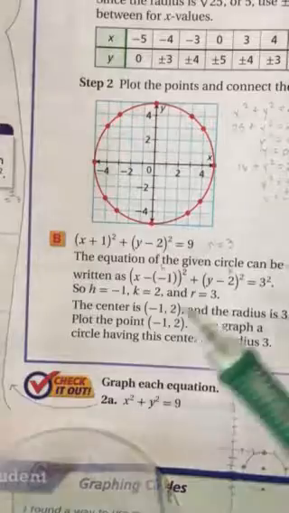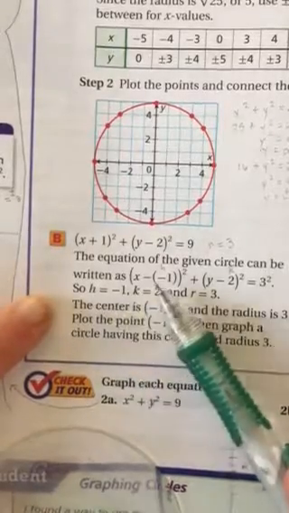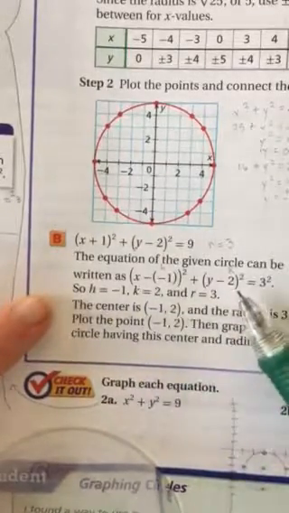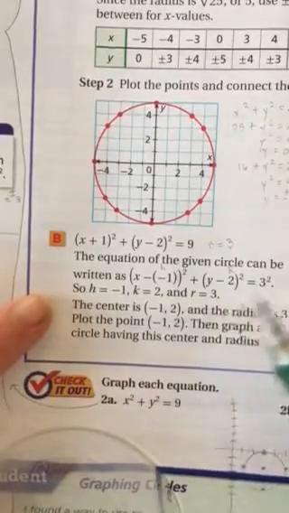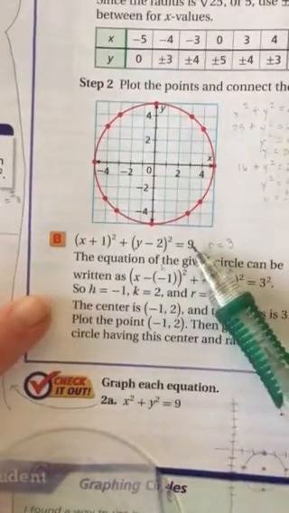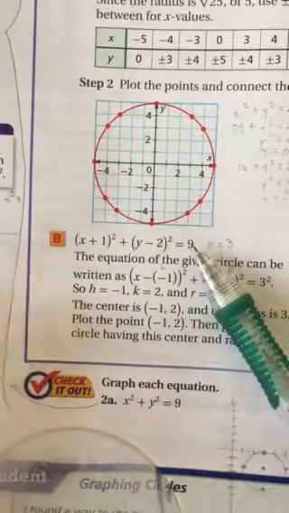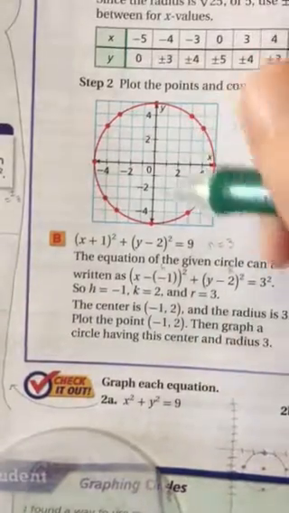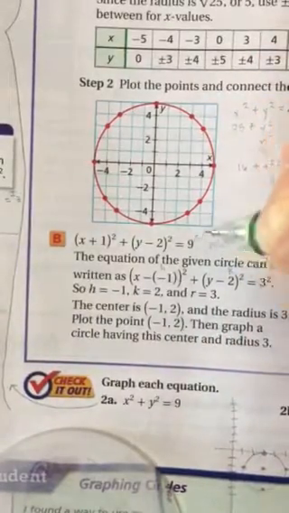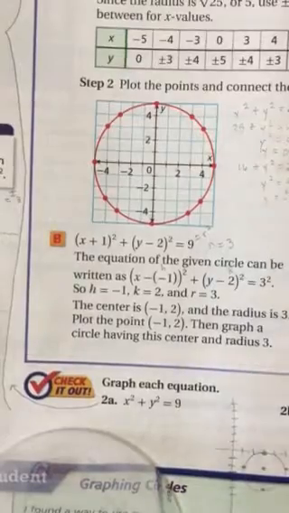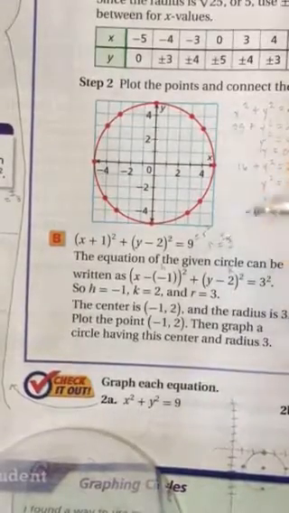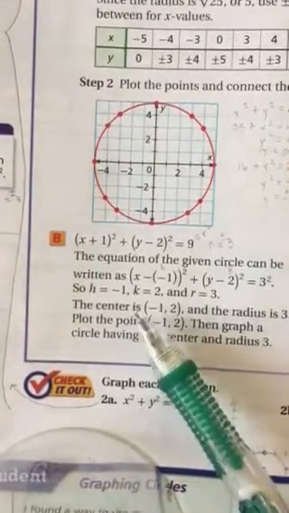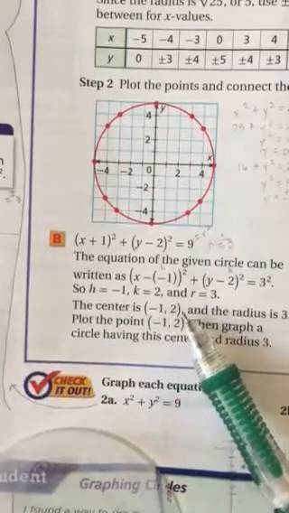So here we see that h equals negative 1, k equals 2, and the radius equals 3 because we knew that this represented r squared in the equation of a circle. So 9 equaled r squared, so r was plus or minus 3 actually. Okay, moving on. This tells us that the center is negative 1 and 2.